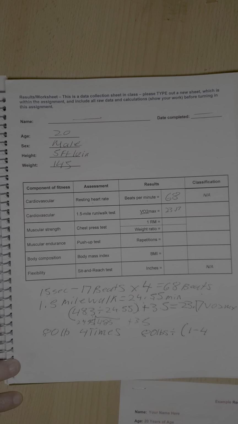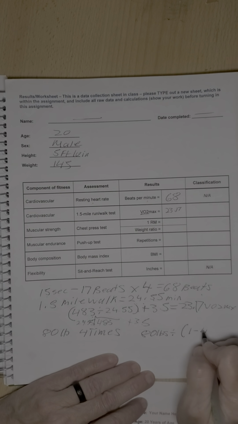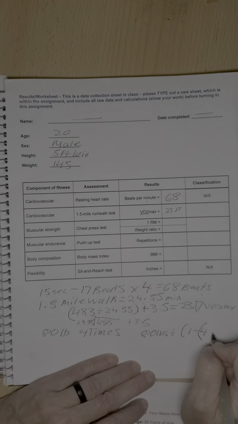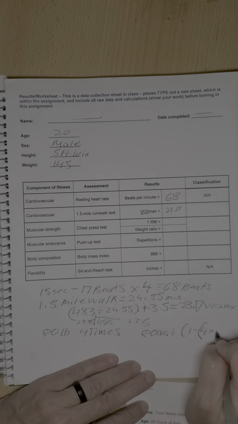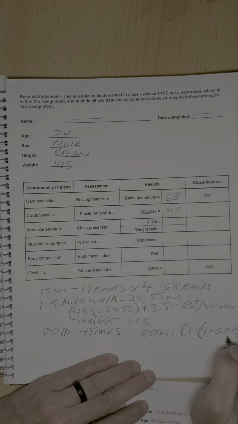And then you're going to, wait a minute, I'm sorry, this is where I see things getting in trouble, times 0.025. So it would be 4 times 0.025.